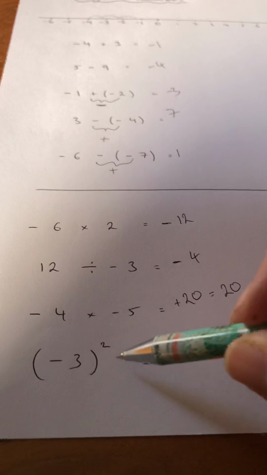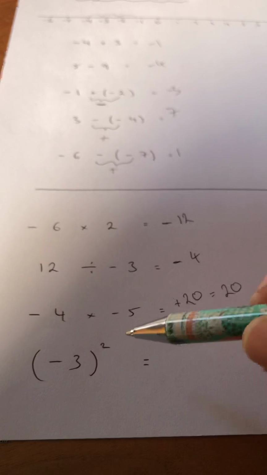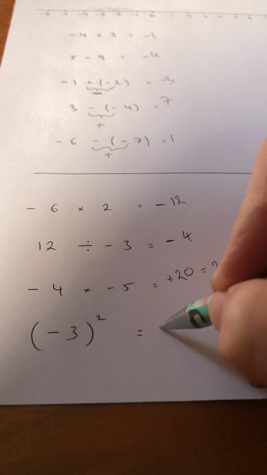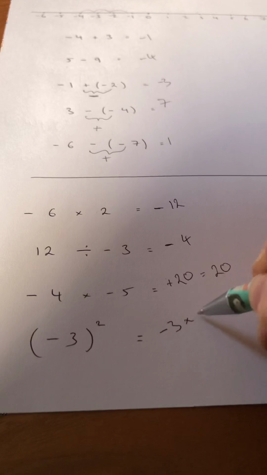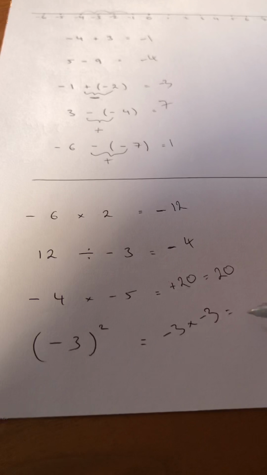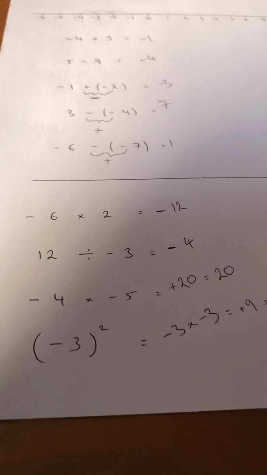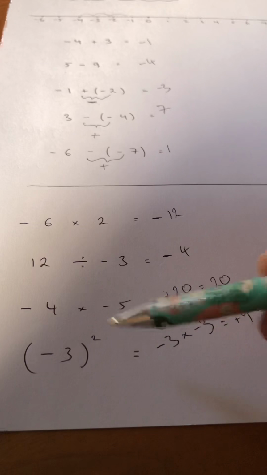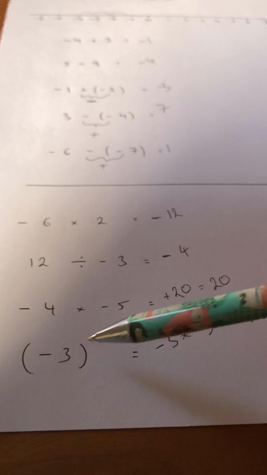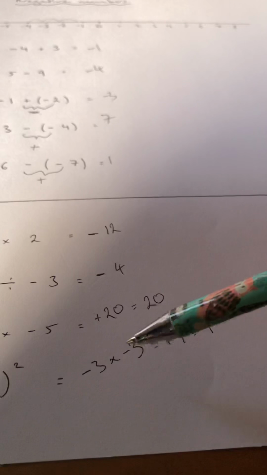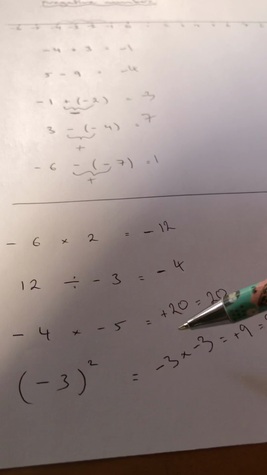Now, this is one of my favourite ones. You all know that I get really annoyed when you put -3 squared in your calculator and get -9, because that's not the answer. We know that squared means times by itself. So -3 times -3. Signs are the same. Positive answer. +9, which of course you can write as just 9. So please remember that anything squared, whether it's positive or negative, will always be a positive answer, because the signs will be the same. Squared means times by itself.